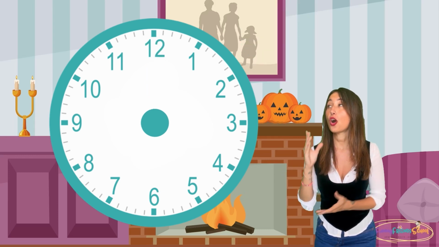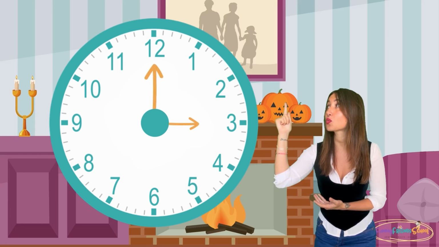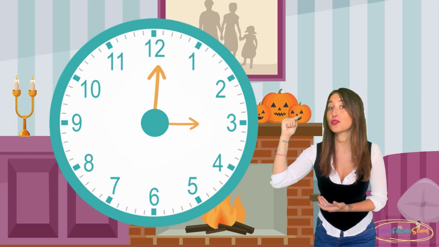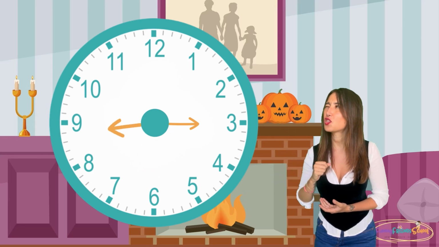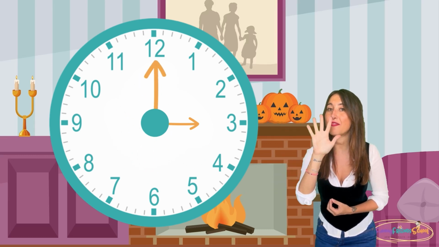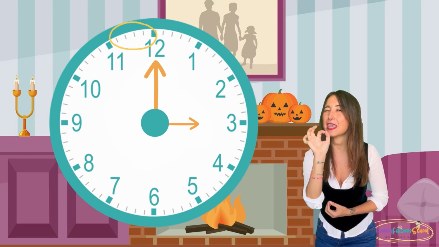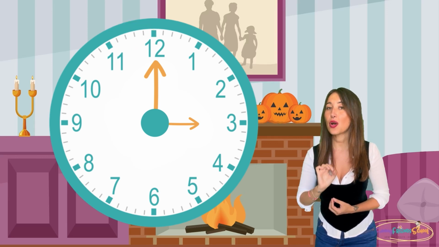But what happens if the longest arrow, the minutes one, starts to move? Look, between the hours, there are tiny stripes, 5 of them, and those point the very exact minute. So let's see.